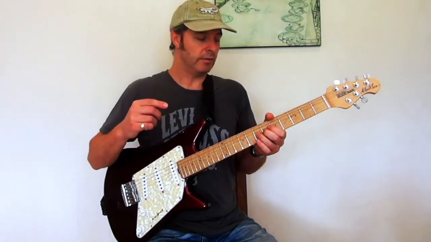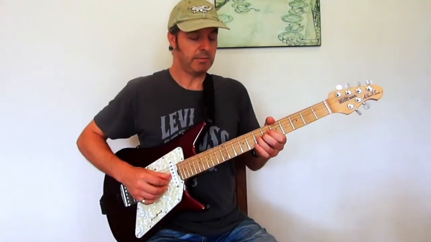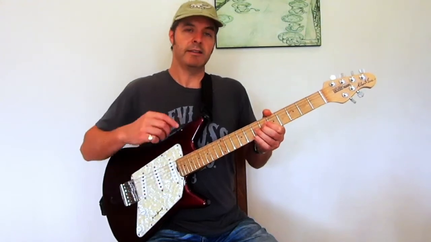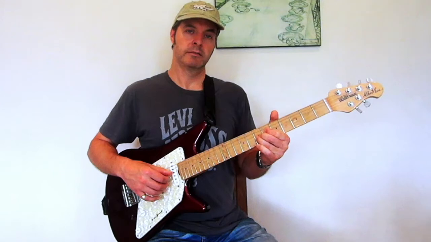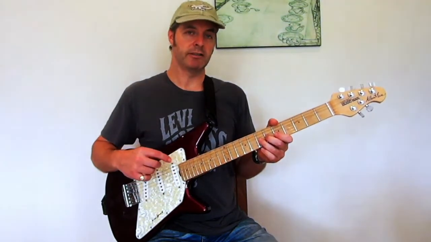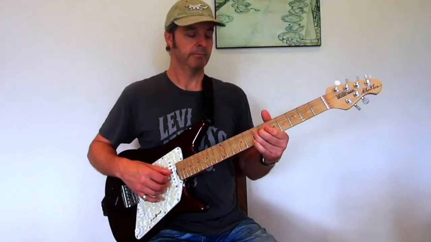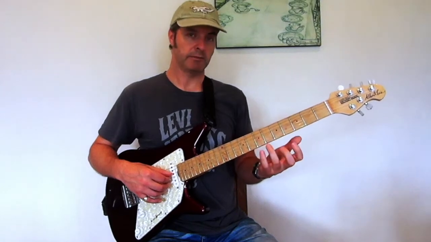So to get the sound of my D note, I'll maybe do this and then let the string down. So that's a pre-bend release, or pre-bend and release. But I'm still ending up on this same note, this D.